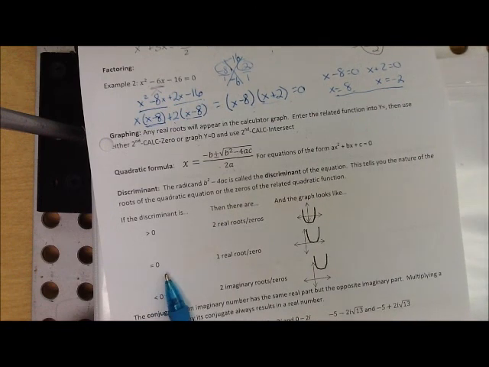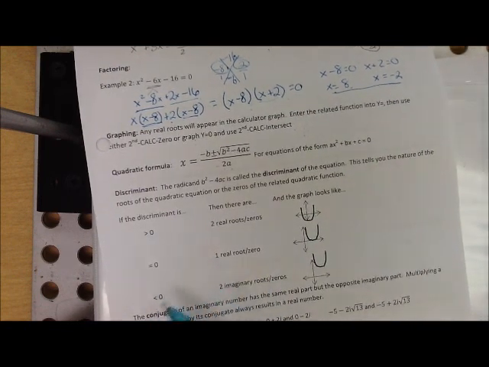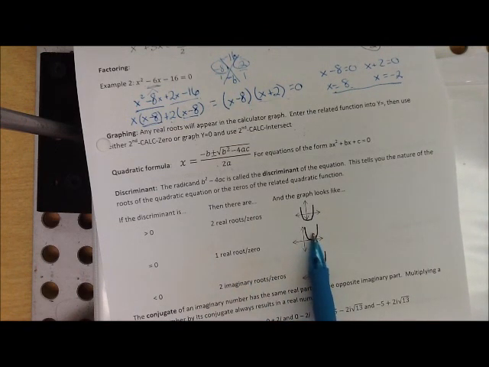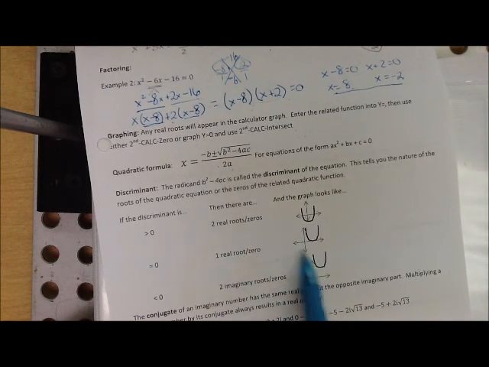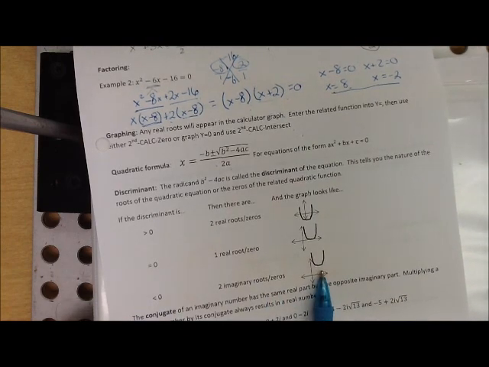If the discriminant is equal to 0, then you have one real root, because adding 0 and subtracting 0 is the same thing, and it'll look like this. It will touch the x-axis in only one place, kind of skims off it and bounces back up. Technically, you have two roots, they're just the same, so there will be one real root. And if the discriminant is negative, you'll have two imaginary roots, and it will never touch the x-axis at all.